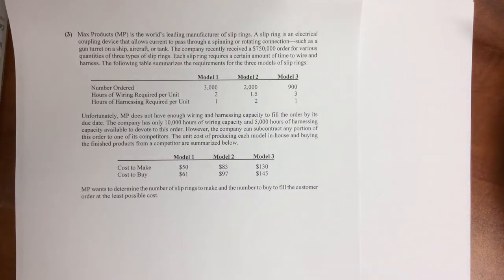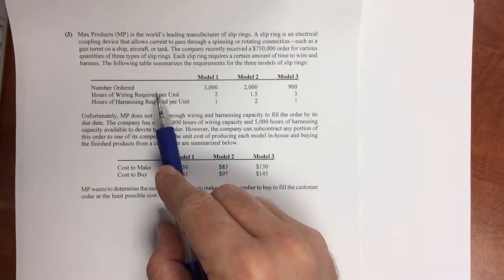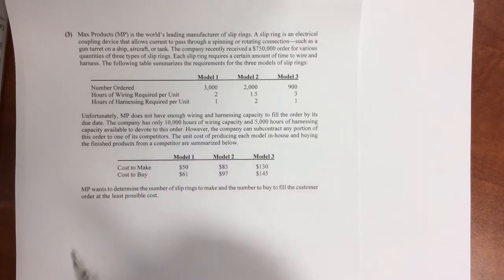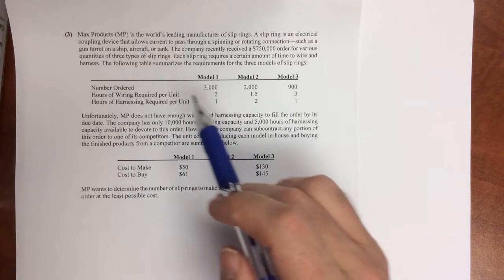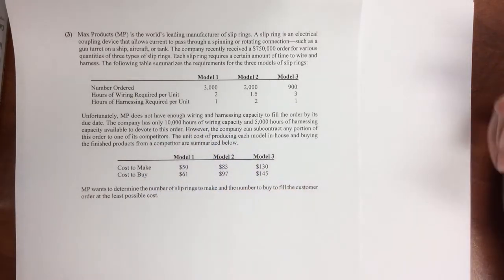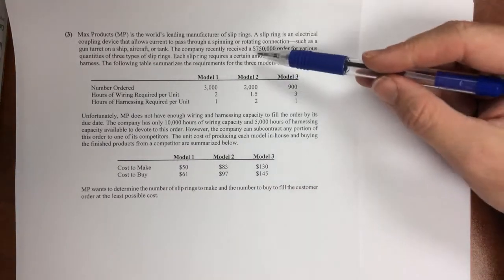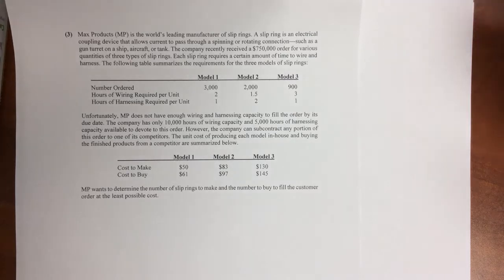Unfortunately, MP does not have enough wiring and harnessing capacity to fulfill the order by its due date. They only have 10,000 hours for wiring and 5,000 hours for harnessing. So because we can't actually fill this order, you have to be a problem solver. And rather than go back to the company and say, it turns out we can't fill your order and lose that whole bid, we want to say, well, let's go ahead and subcontract some of this out to a competitor or someone else that makes this and see how much it costs us to do that.